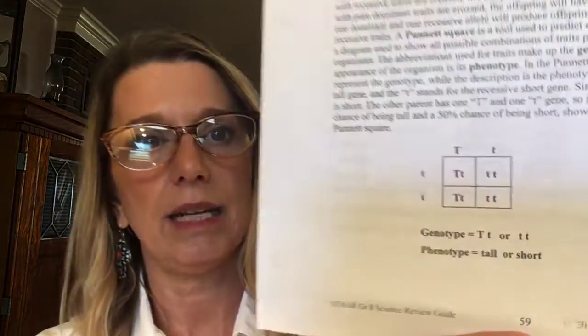Remember the Punnett square we used, and we filled in that Punnett square from the top and to the side. Remember, we had one parent on the top, one parent on the side, and we used it just like a multiplication chart. So you're going to take whatever's on the top, whatever's on the side, and pair it up and put it in that square. And they've given you an example of one down here at the bottom of the page, and I'll go back through that with you in a second.